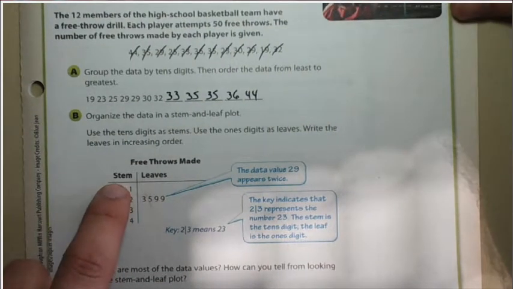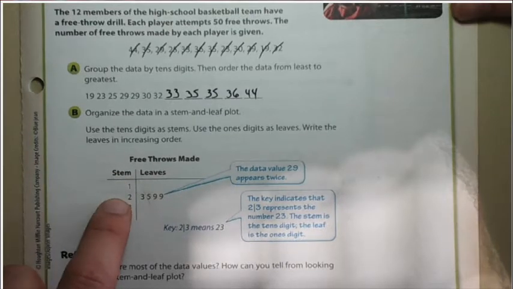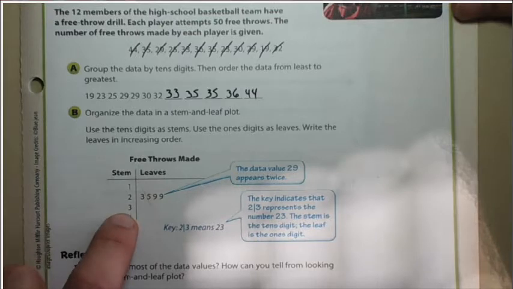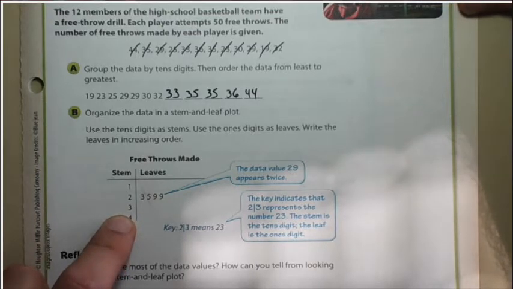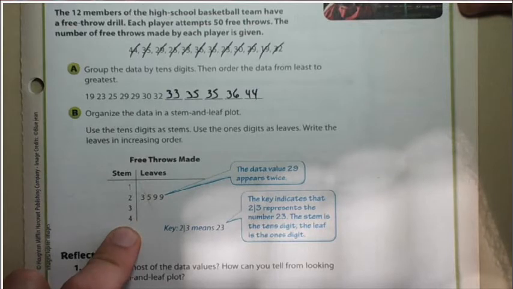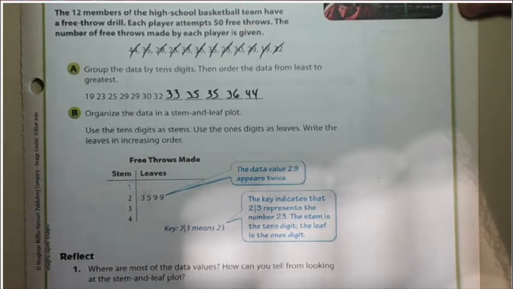Part B says let's organize the data in a stem and leaf plot. Use the tens digits as stems, which is what it's doing right here. So the 1 for the 19, the 2 for the 23, 25, and 29. That's our example. The 3 for 30, 32, 33, 35, and 36. And then we've got our 4 for our 44. So what I want you guys to go ahead and do is pause the video and see if you can fit those numbers in their correct leaves.